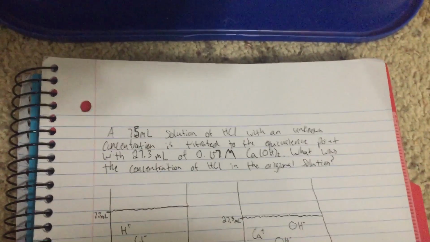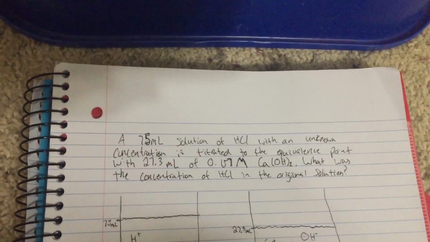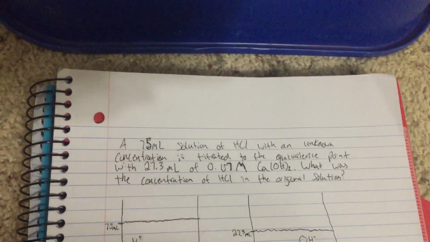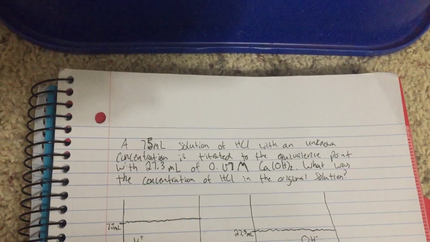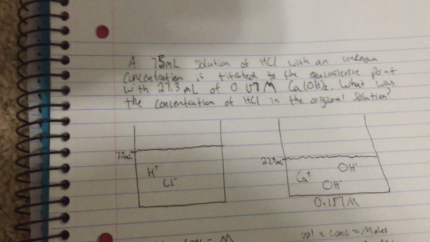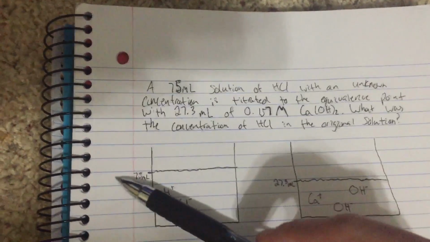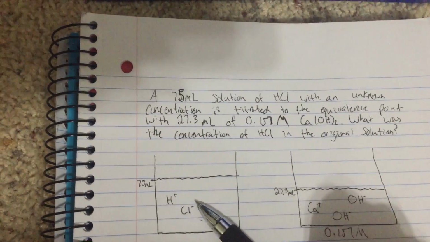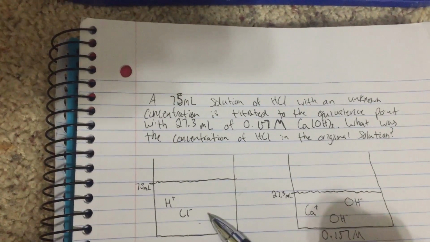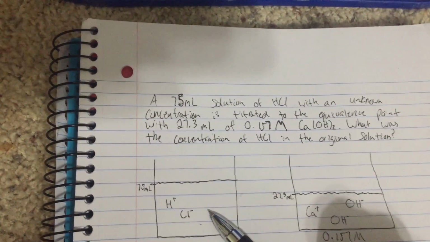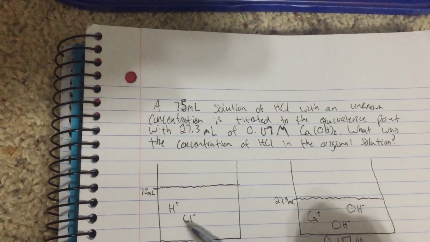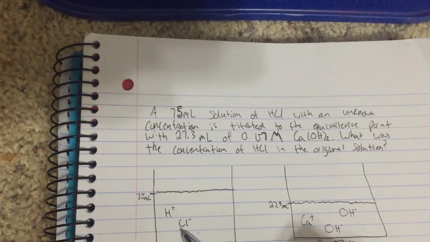The first step in order to solve this problem is to draw a picture to see what is happening in the reaction. So 75 milliliters of hydrochloric acid, and because hydrochloric acid is a strong acid, it breaks up completely into H plus and Cl minus.